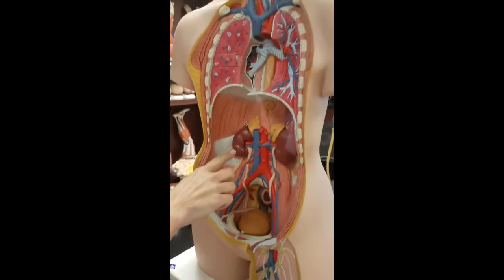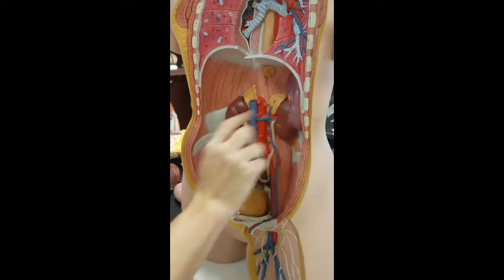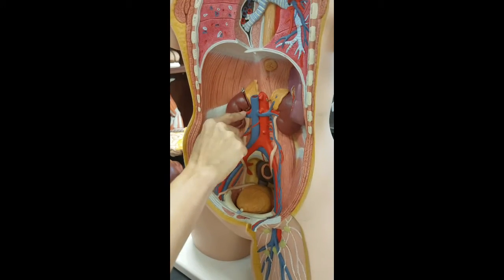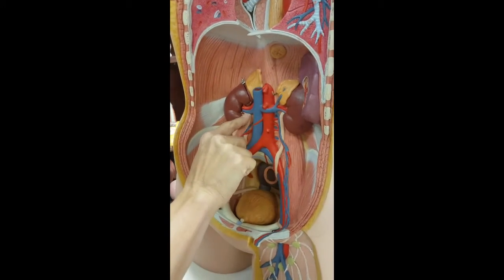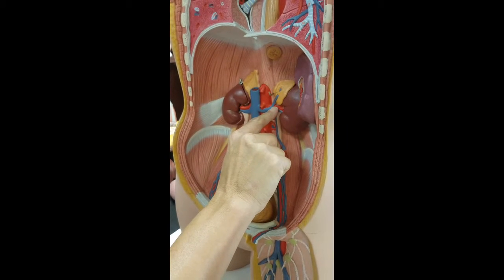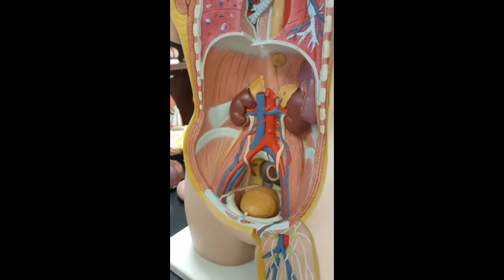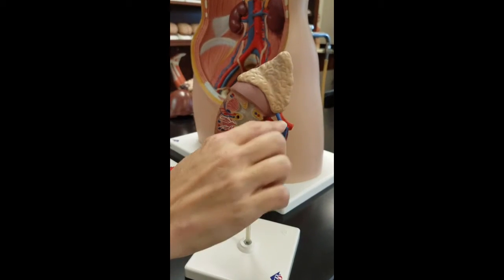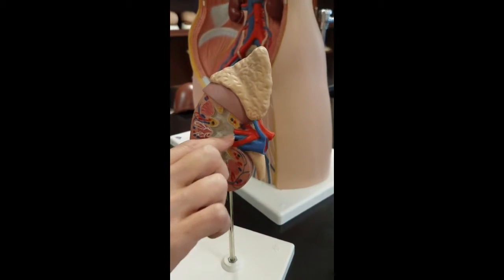All right, so in torso man, he has two kidneys, and two adrenal glands that sit atop the kidneys. You can also see the renal arteries and the renal veins in blue. All right, here we have a kidney with an adrenal gland on top. You can see the renal artery and the renal vein here.